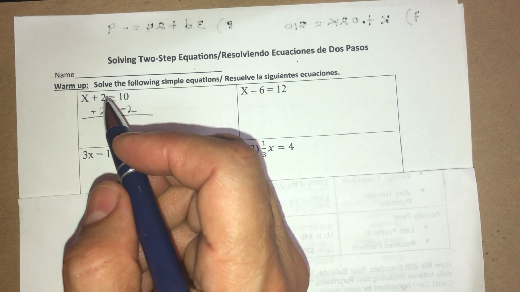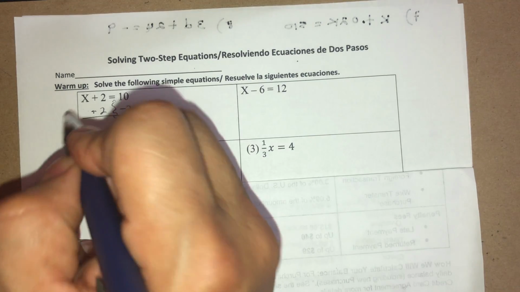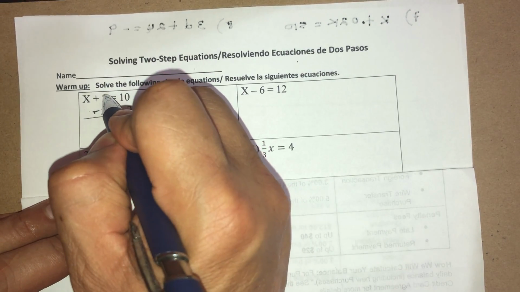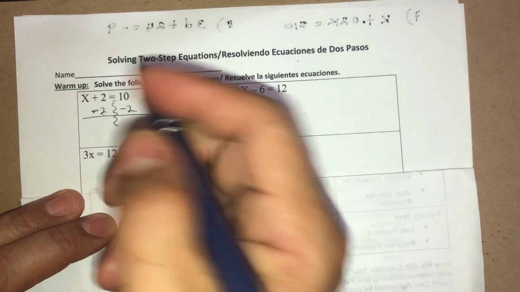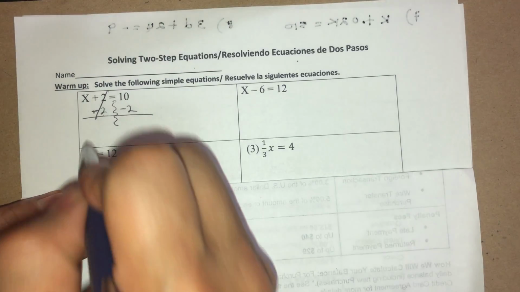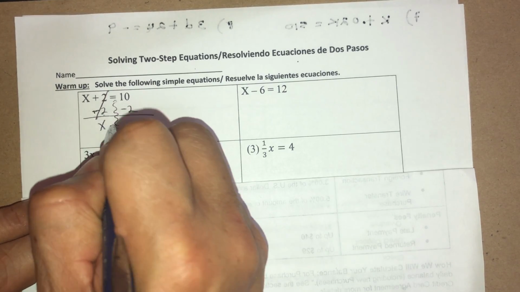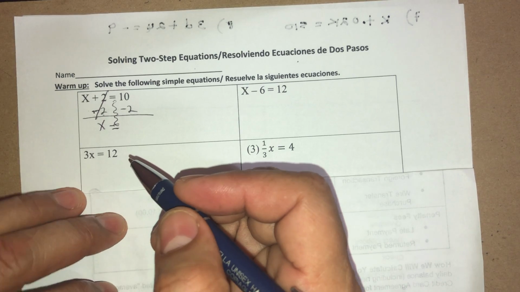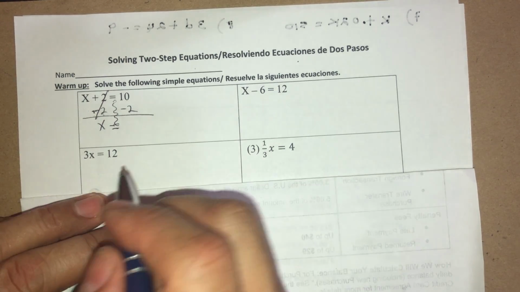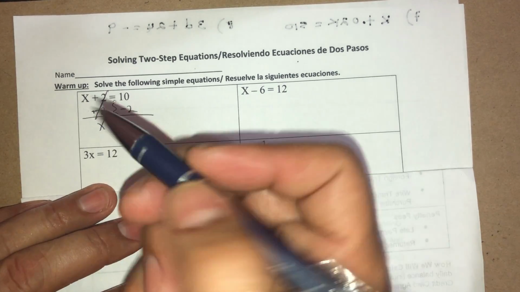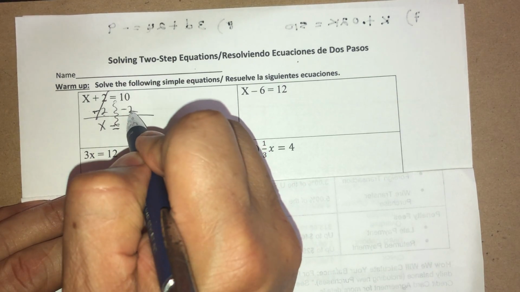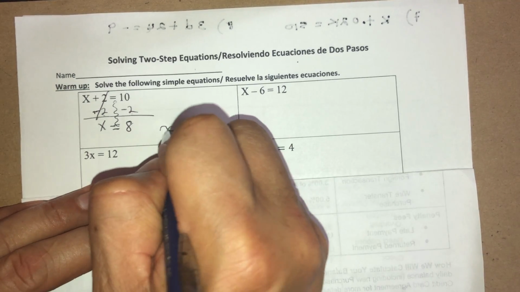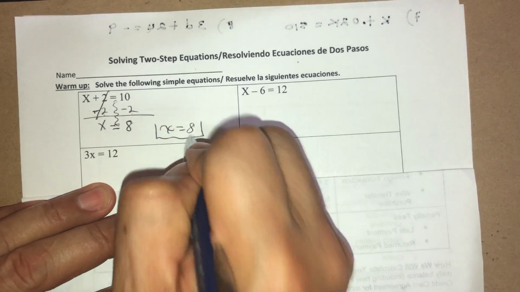So when I perform the opposite operation on the side where the variable is, that number actually cancels out because it's the opposite. If you have $2 and you spend $2, how much do you have left? 0. So that cancels out. Remember, that's the inverse property of addition. But we're not going to go into every single topic because we don't have that much time in summer school, all right? So, if I have $10 and I spend 2, how many dollars do I have left? 8. So the answer here is x equals 8.